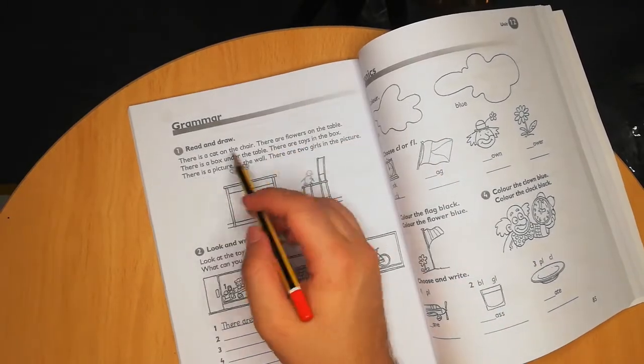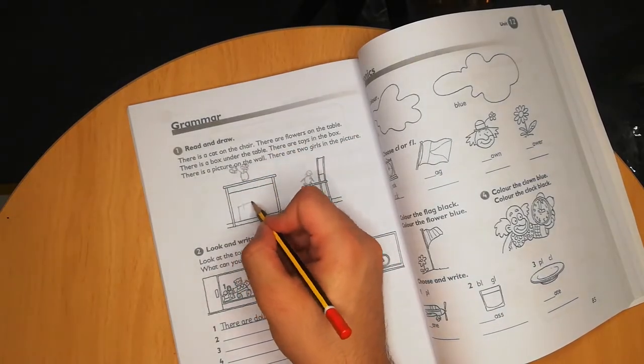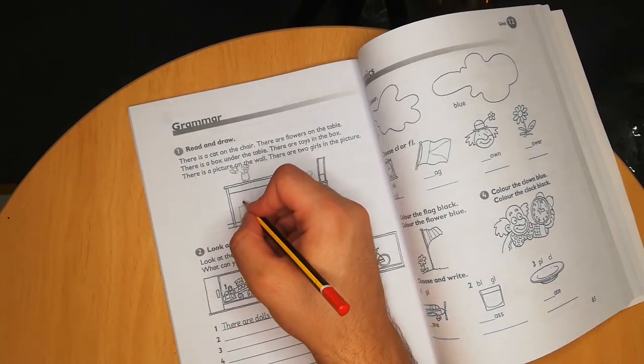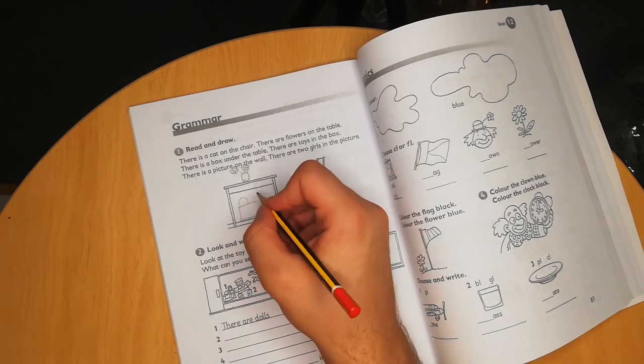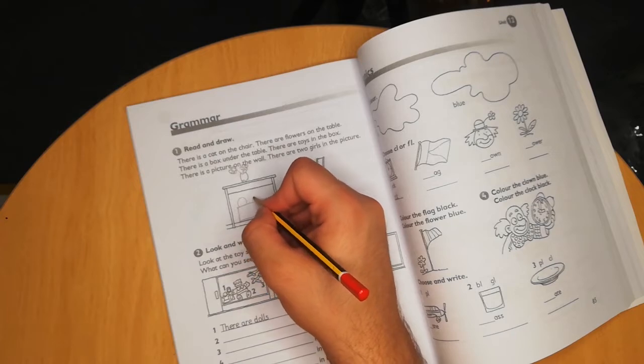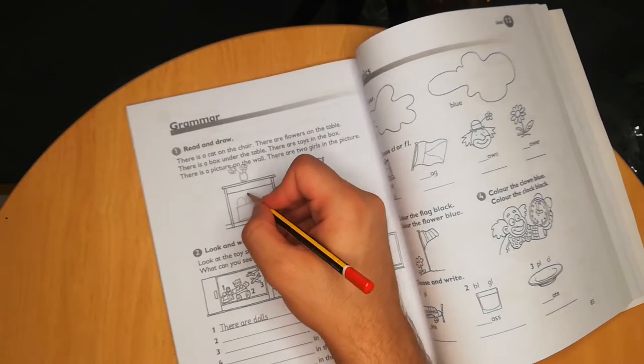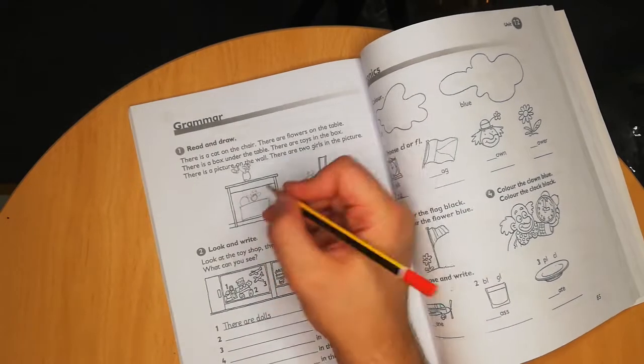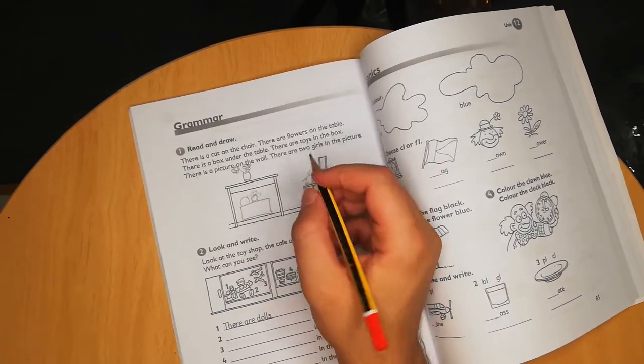Okay. There's a box under the table. There are toys in the box. So we're going to draw a ball. Maybe a teddy bear. That looks like a teddy bear.